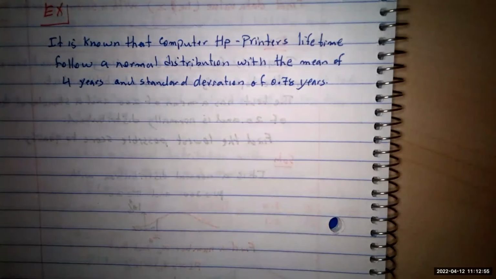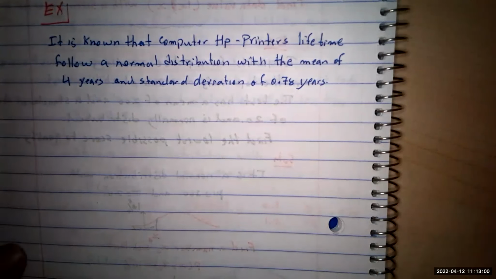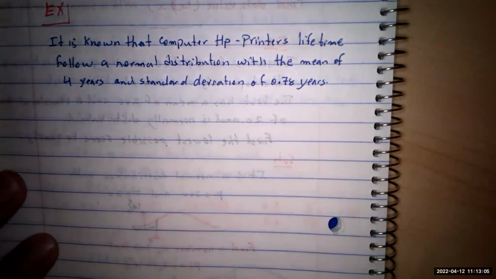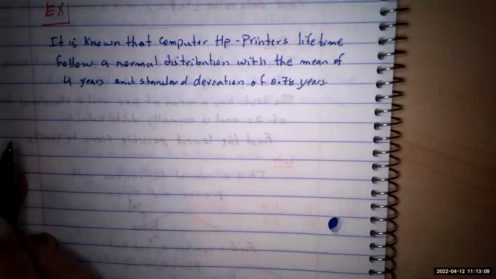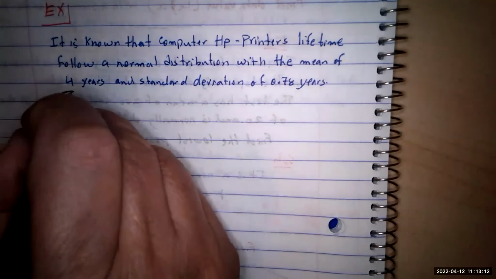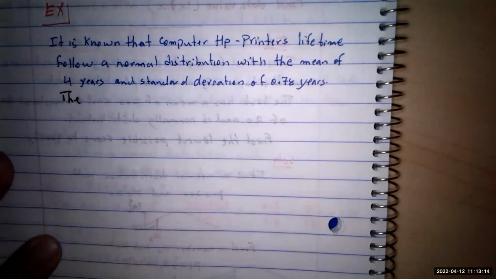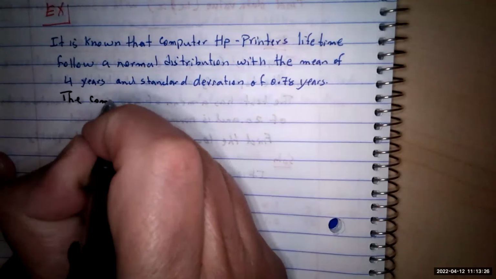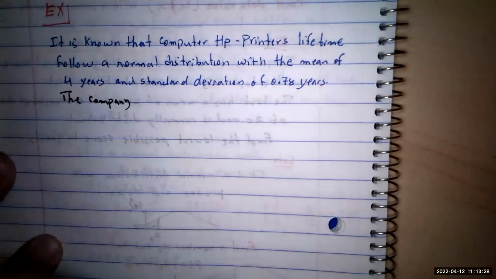What's the problem? The problem is the length of time that they are going to register as a warranty or guarantee for the item. When the company sets that time, they want to make sure that if they have to replace the device, the number is kind of a minimum one. The company should decide how much they are prepared to pay.